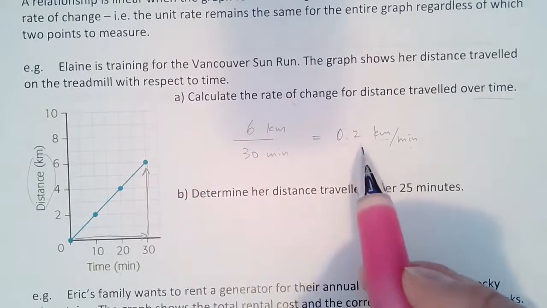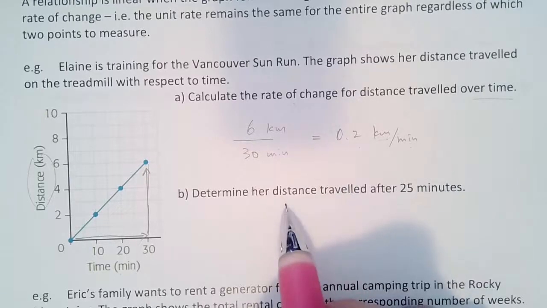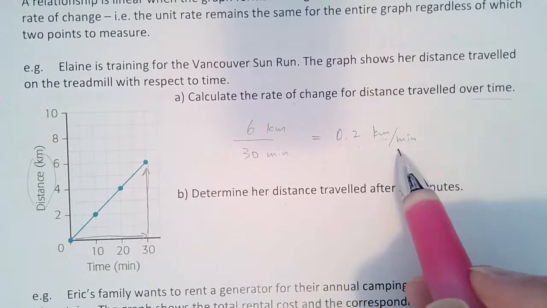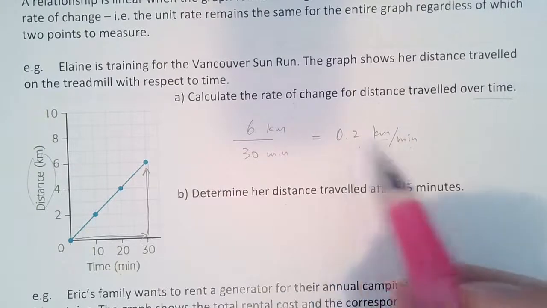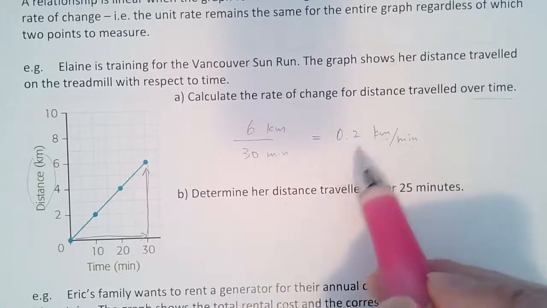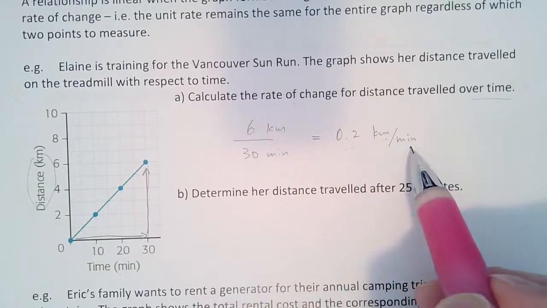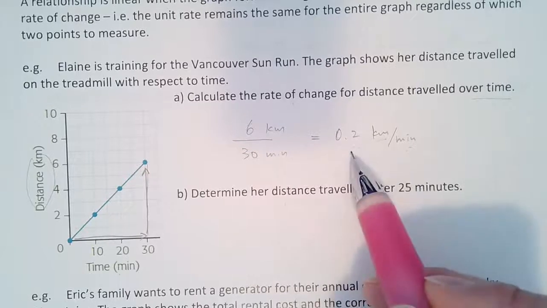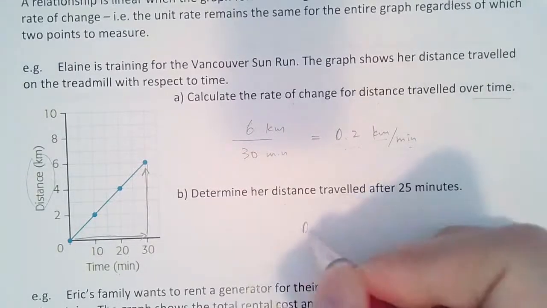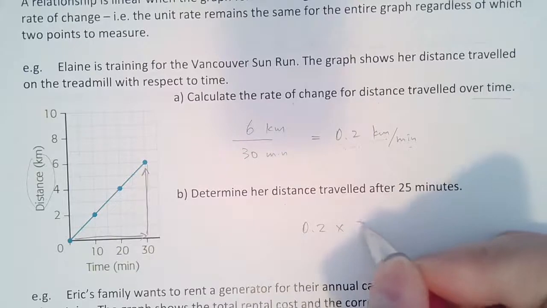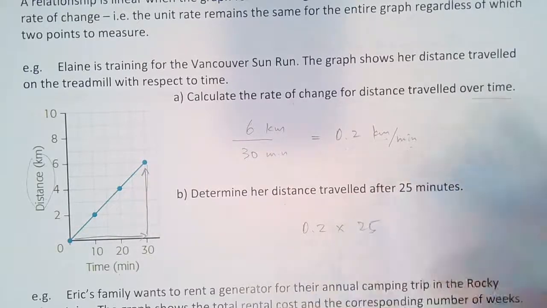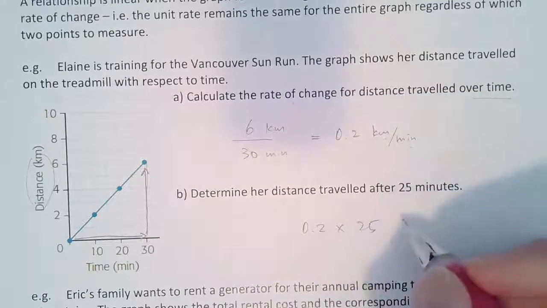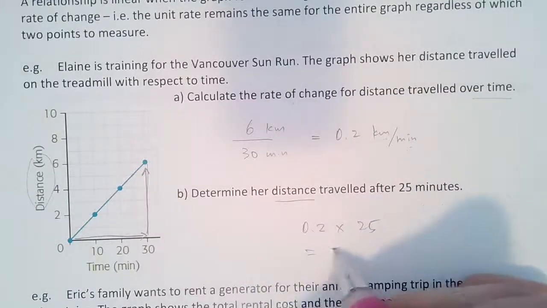If 1 minute would travel this far, 2 minutes would then be 2 times that. For 10 minutes, I would multiply by 10. For 25 minutes, I would multiply by 25. And that means 0.22 times 25. And in this case, 0.22 times 25 would then be 5 kilometers. So you can see how we have the times in the equation here.